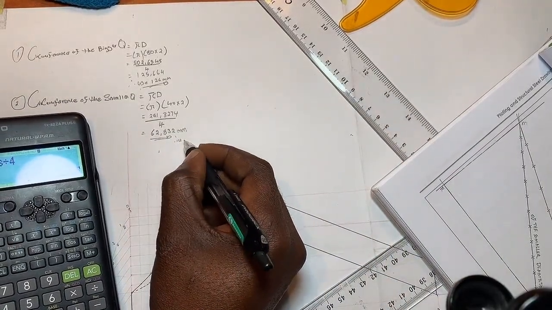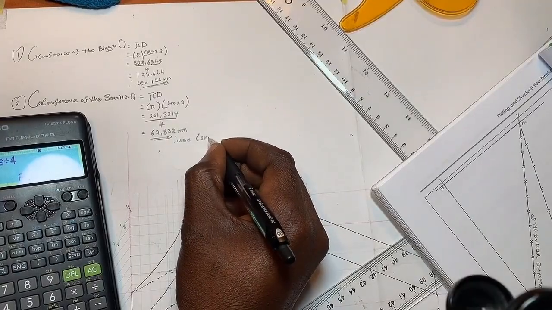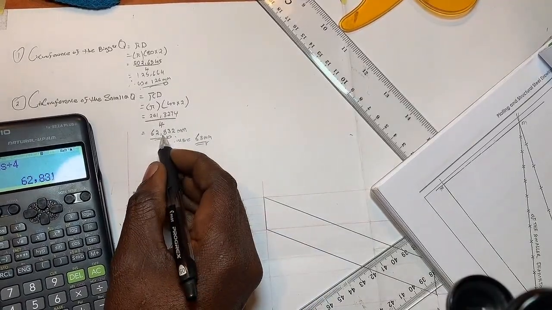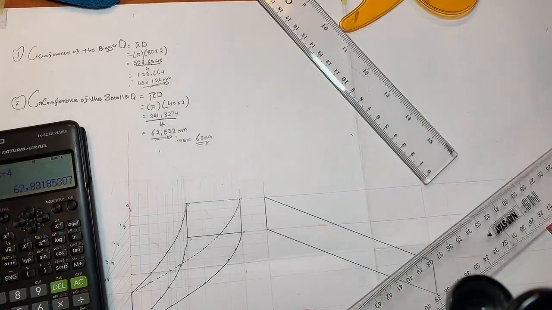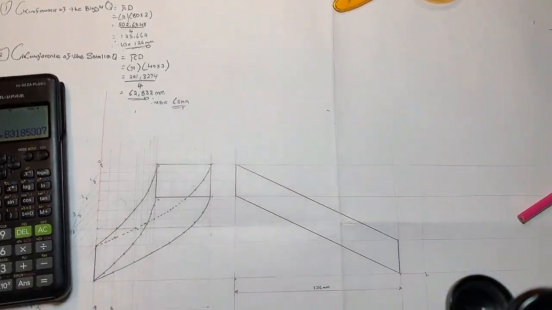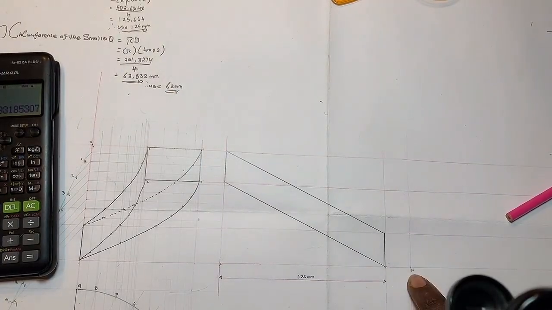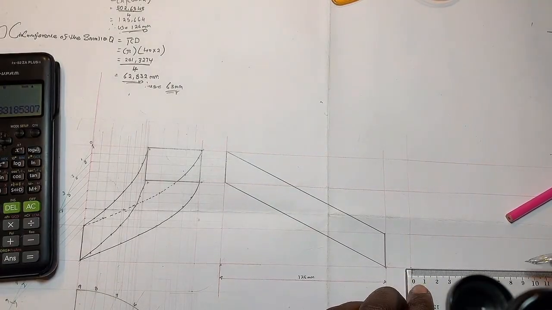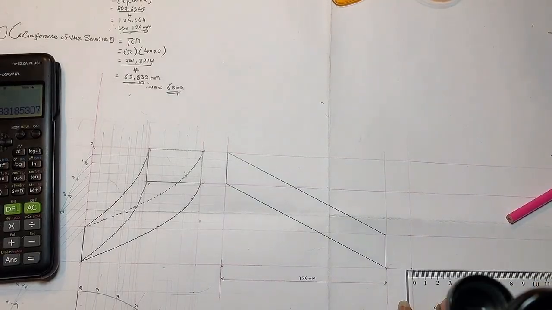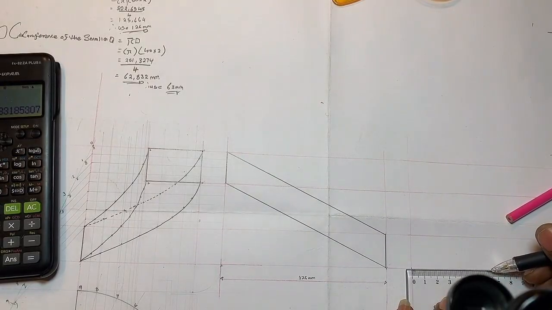So you must say, therefore use 63 millimeter, because the first digit after the comma is above 5, understand? So now come back to your development. You record what? 63 millimeter. From where? From right here. This is 0, this is 50, 65. I'm looking for 63. 1, 2, 3. Which is this one.